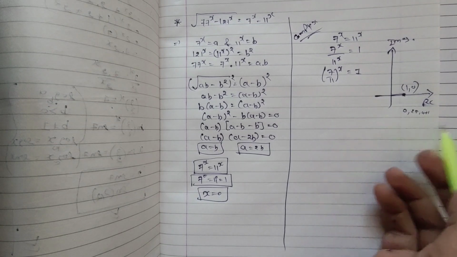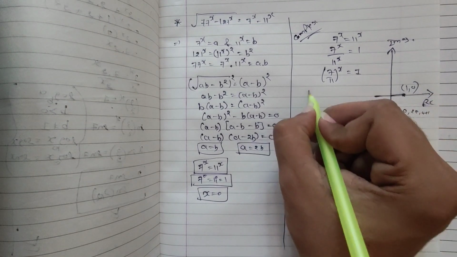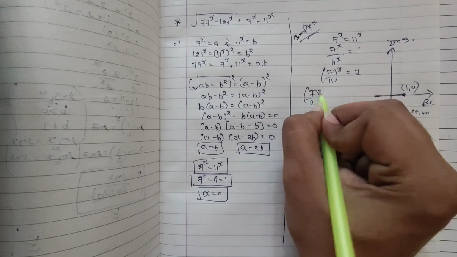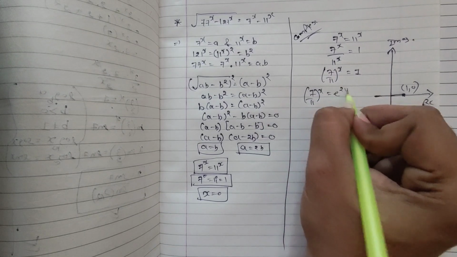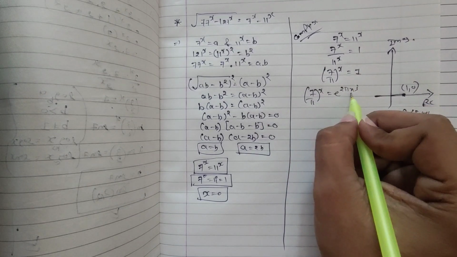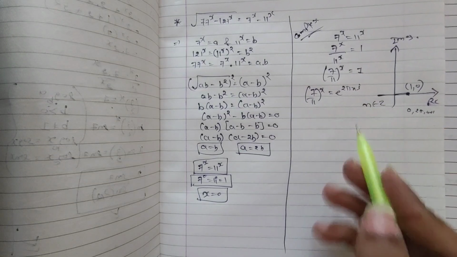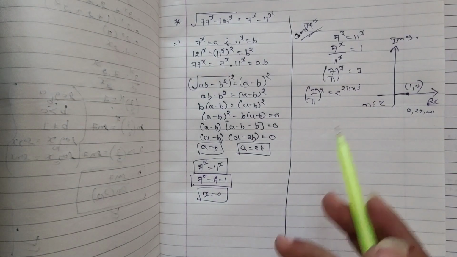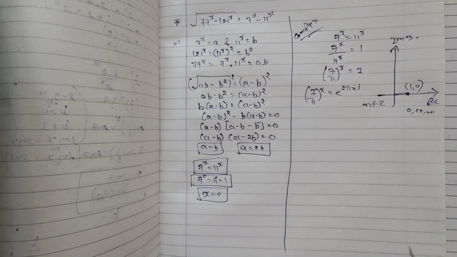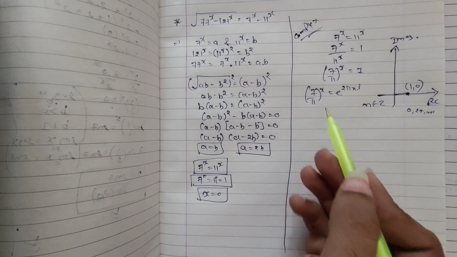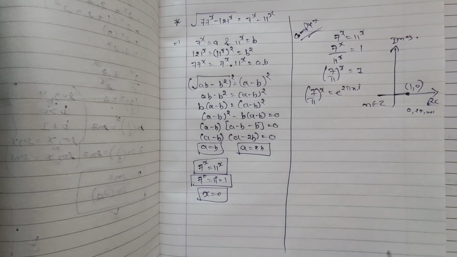Now if I want to represent this whole argument in generalized form, then I can write 1 as e raised to 2 pi n iota, where n belongs to Z, which means n is an integer value, right? I will put different integer values and I will get different answers. So now from this part, how will I find the value of x?